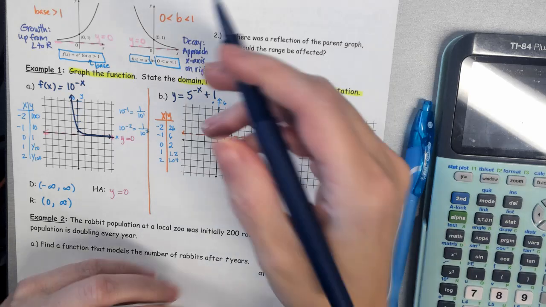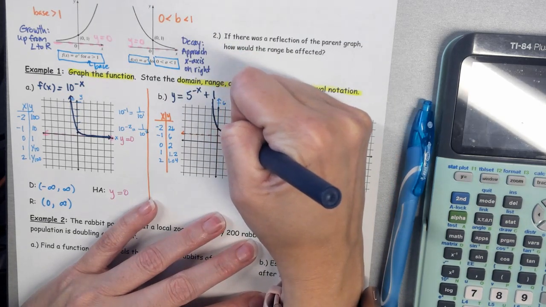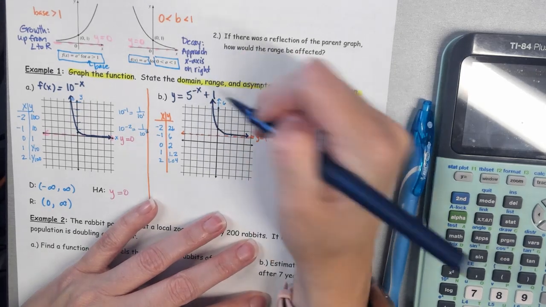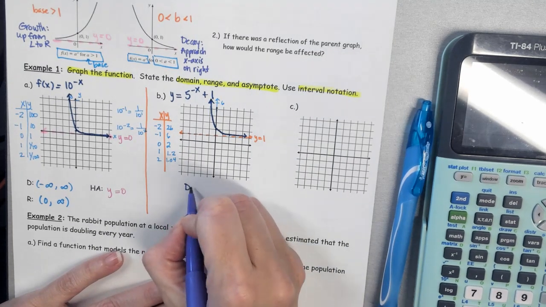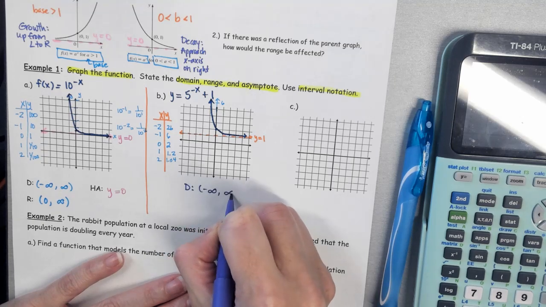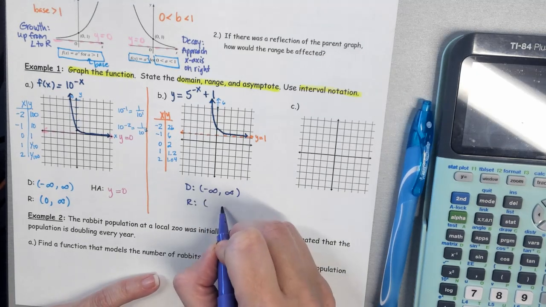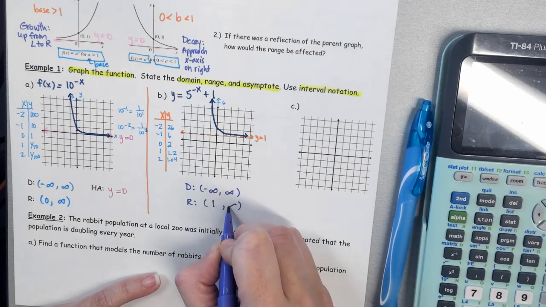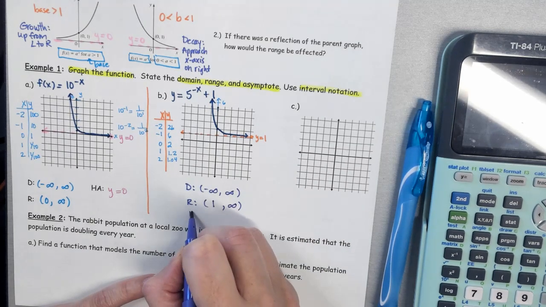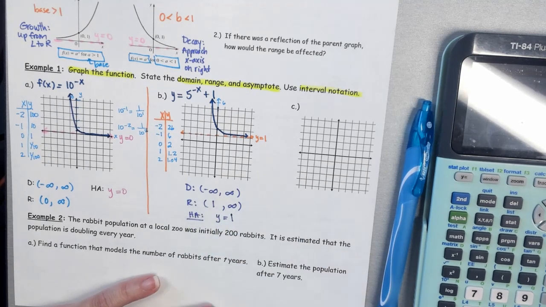So again, when you're connecting these, you have this curvature. It gets closer and closer to the line. Okay, and then we're going to do the domain, the range, the asymptote. So domain, all real numbers, interval notation. Your range always goes from your lowest y value to your highest y value. So your lowest y value is 1, highest, infinity, and then your horizontal asymptote, y equals 1.